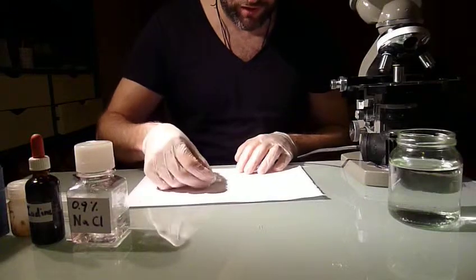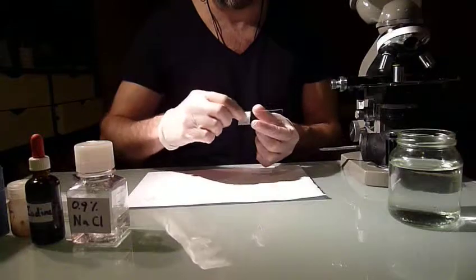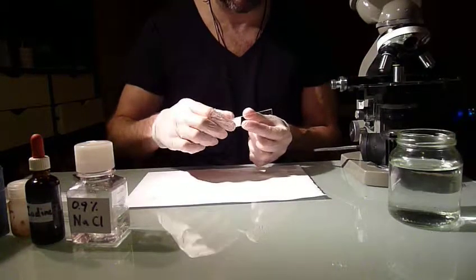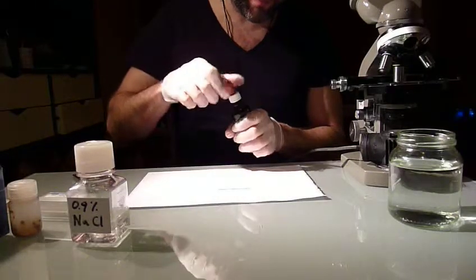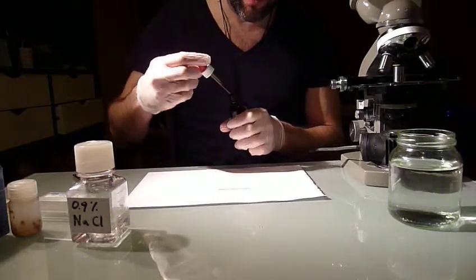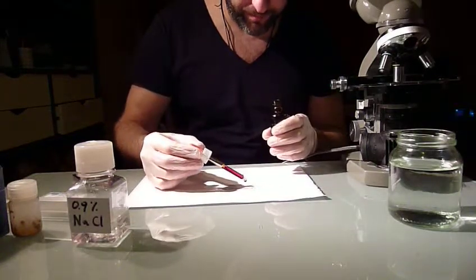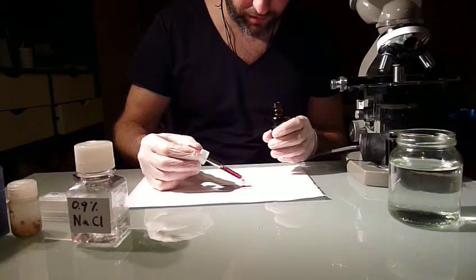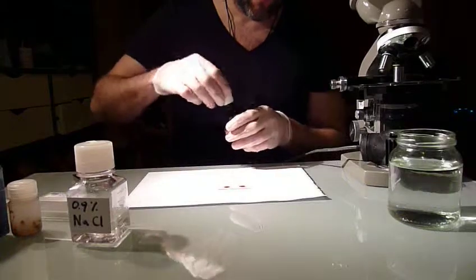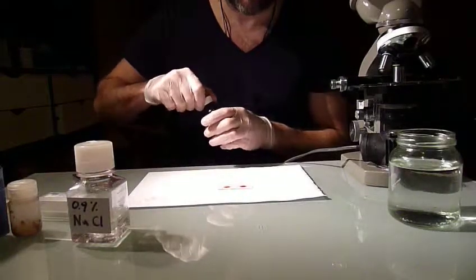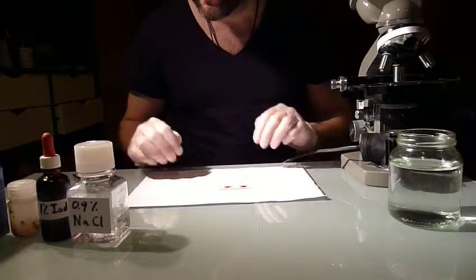You take your glass cover slip. If you're doing a lot of samples, write the name of the person that you're testing on it. You take your iodine solution and you put 2 drops on your cover slip, 2 separate drops, one on the left and one on the right. Just small drops are enough, and try to prevent air bubbles in there. If there's one, it's no problem.